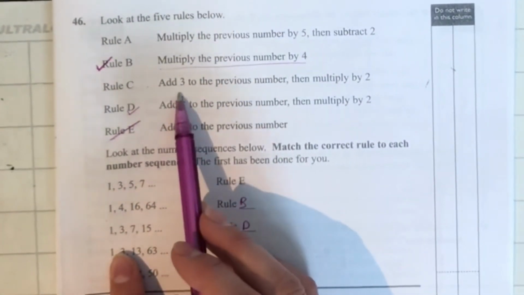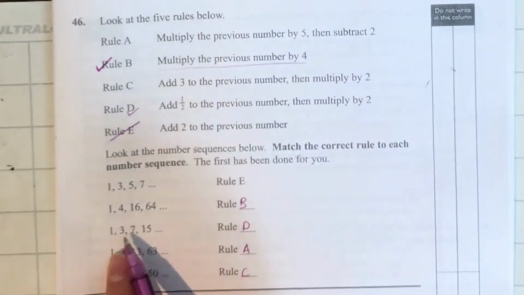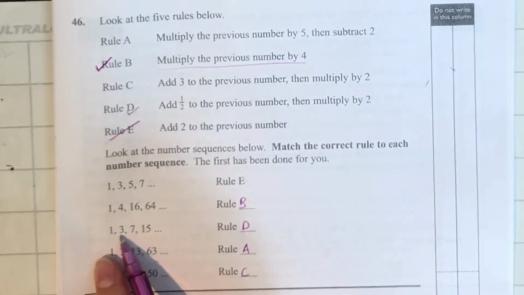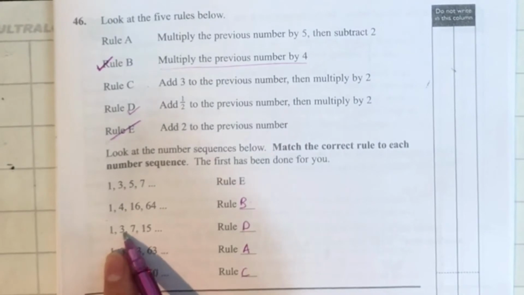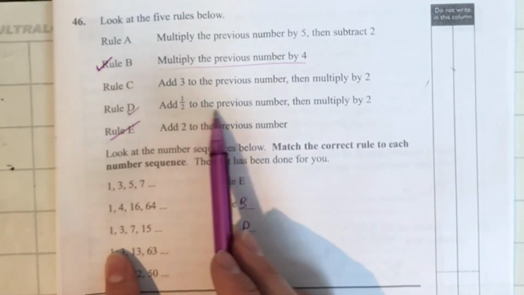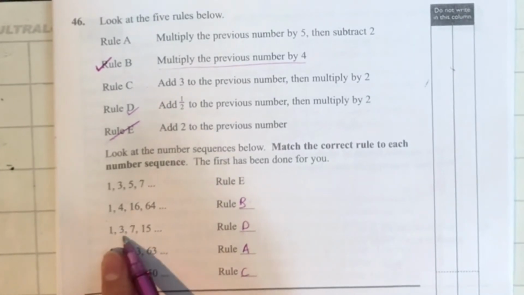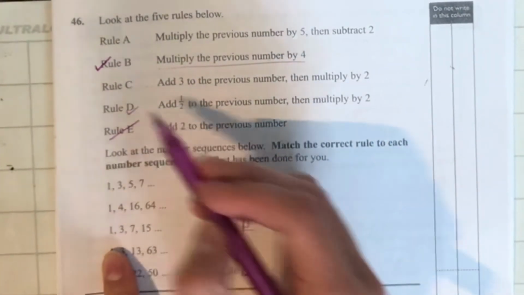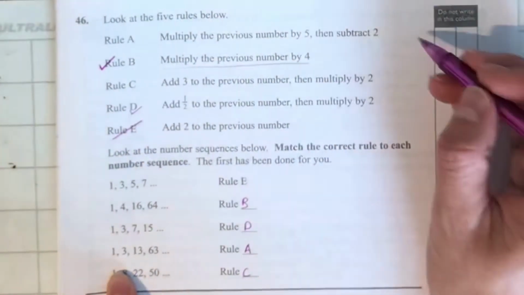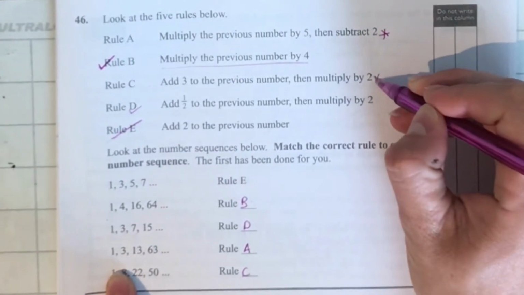Rule C, add 3 to the previous number, then multiply by 2. 1 plus 3 is 4, times 2 is 8, so it's not that one. So check rule D. Add half to the previous number and multiply by 2. 1.5 times 2 gives you 3. So that's rule D. So we're only left with rule A and rule C.